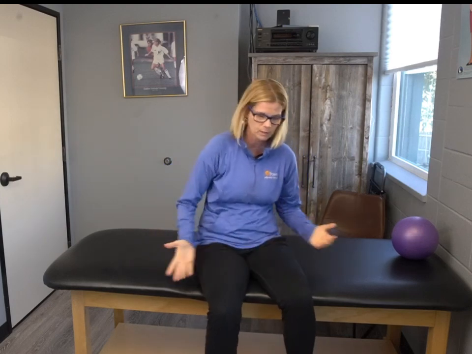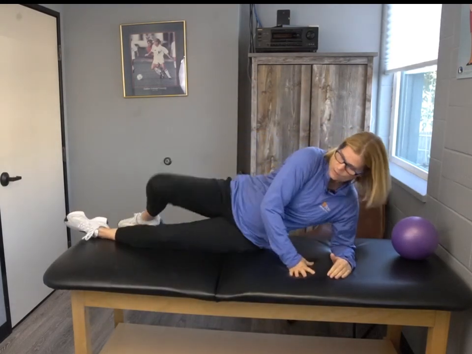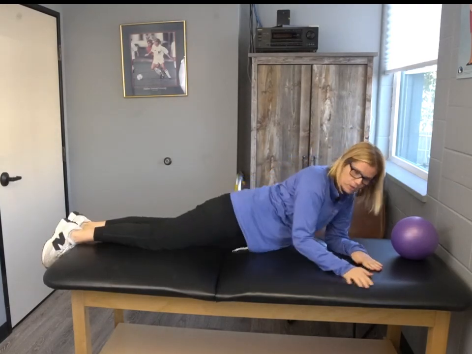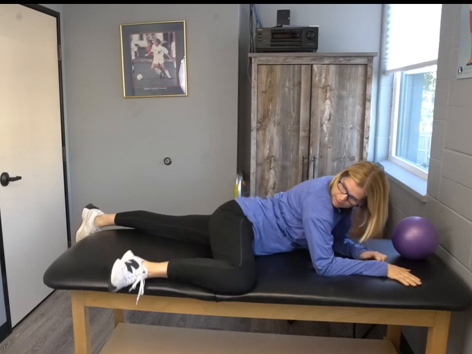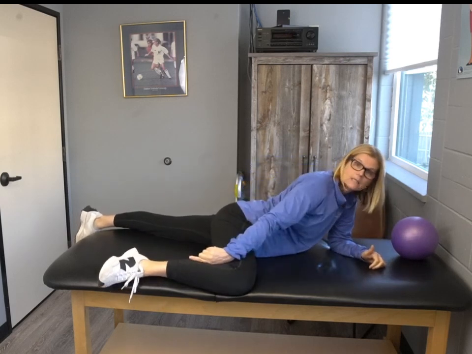But let's go over an exercise that we show our clients on how to improve that mobility. So let's say this side's not moving very well. It's closest to the camera. You're going to get to the far end of the table, and you're going to bring the leg up like this. You want it to be 90-90 essentially here.